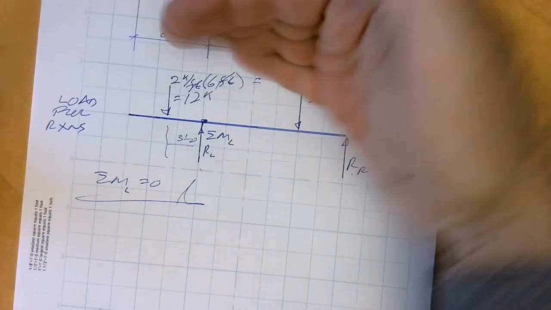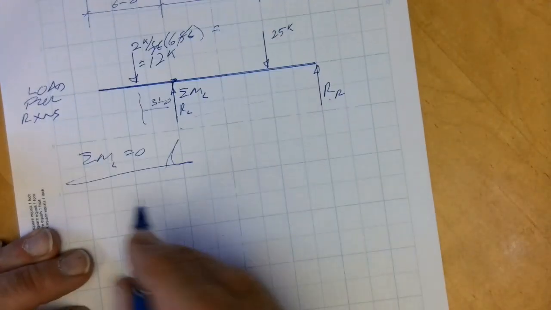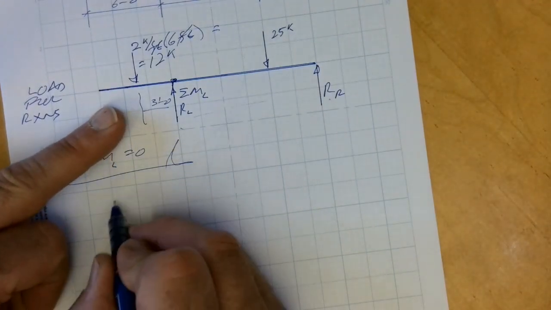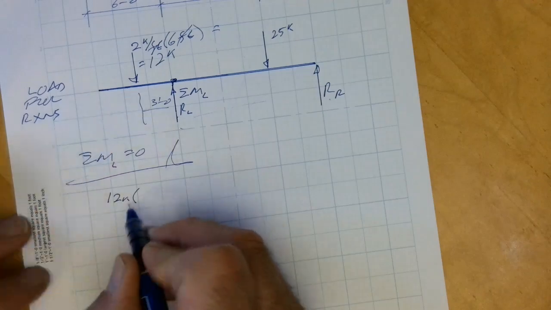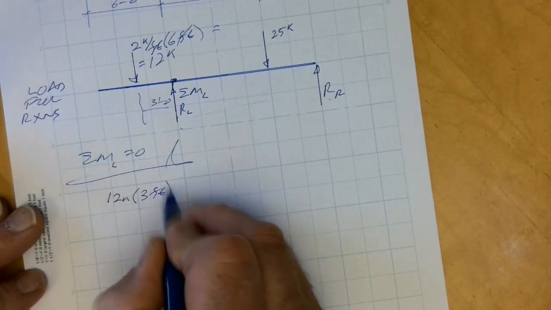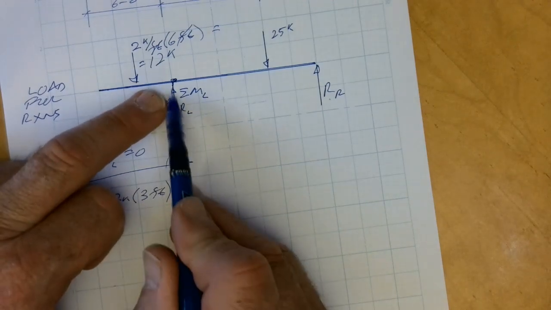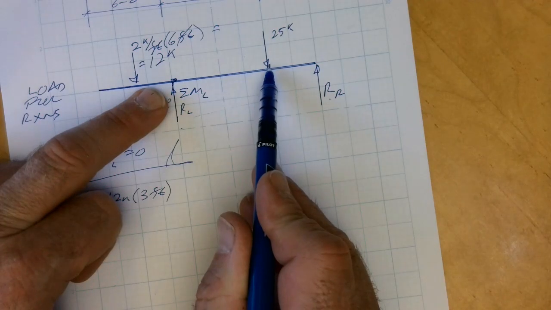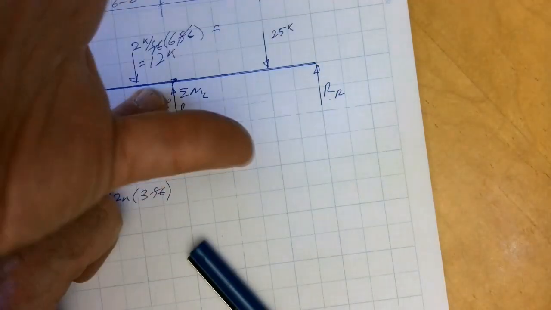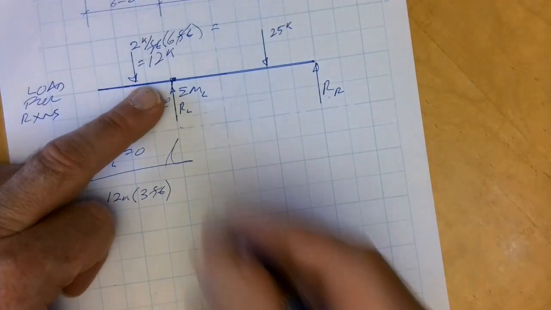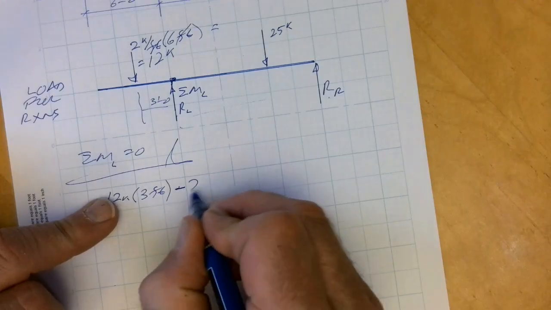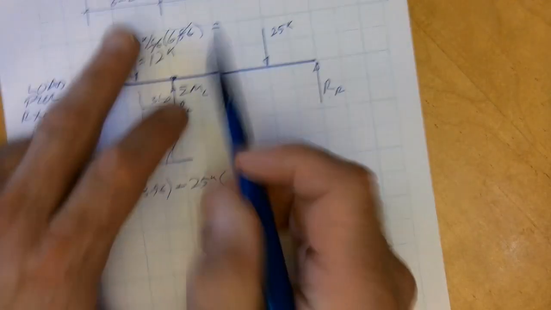If I follow my fingers around that, my thumb points up. So I'm going to say that's positive. So 12 kips times 3 feet. This doesn't do anything. That is 25 kips, and that's downward. So minus 25 kips times 10 feet from here.